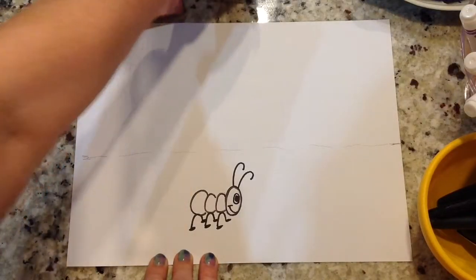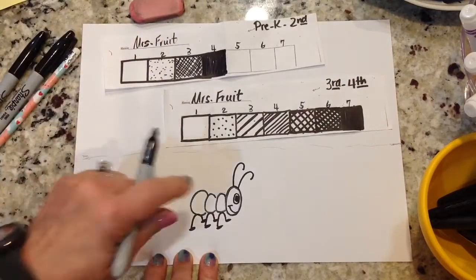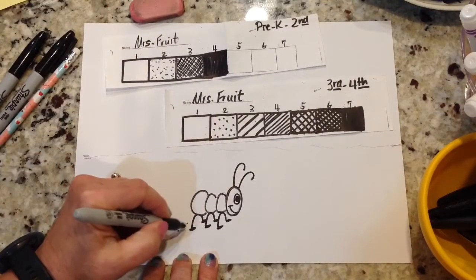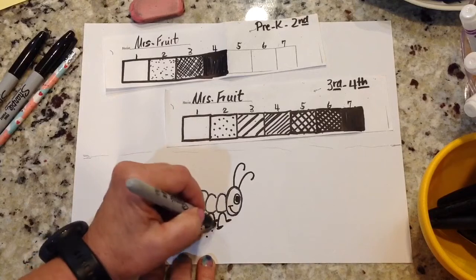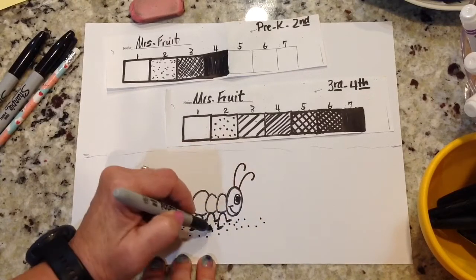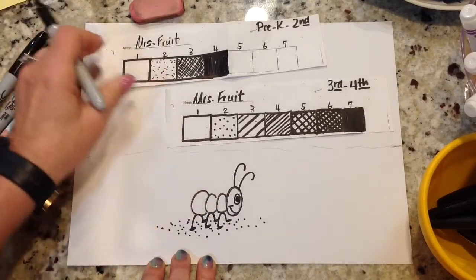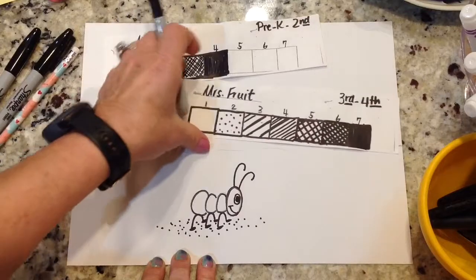Now, if you use any of the value scales that I've shown you how to use, underneath him I'm going to put several dots to kind of give us the idea of a shadow. And it also just gives us an interesting texture because we know the ant's probably standing in the dirt somewhere.